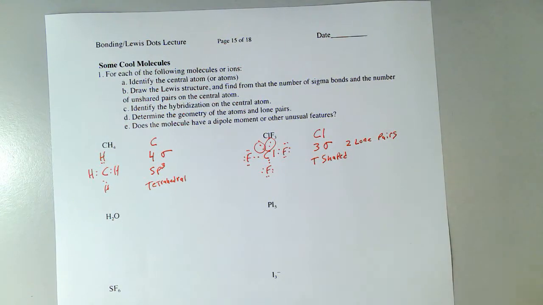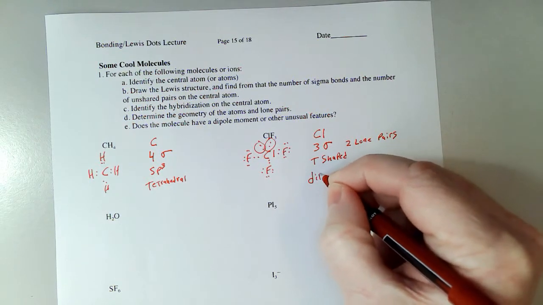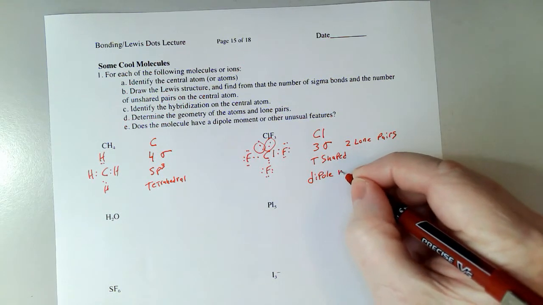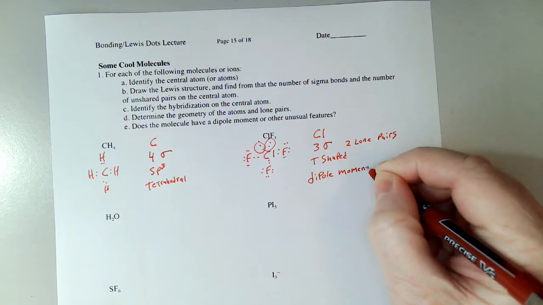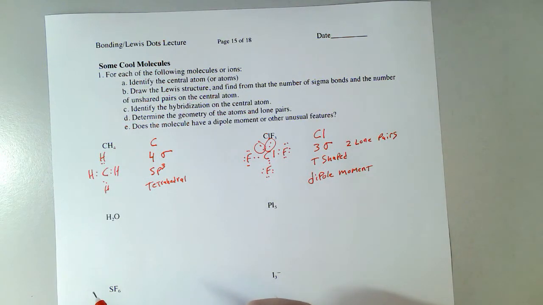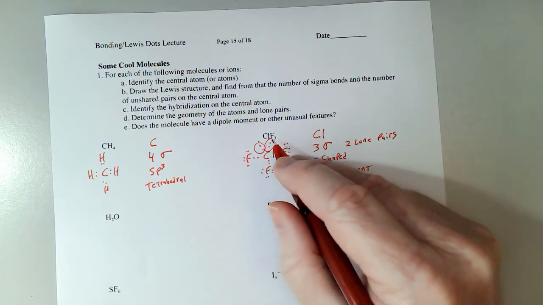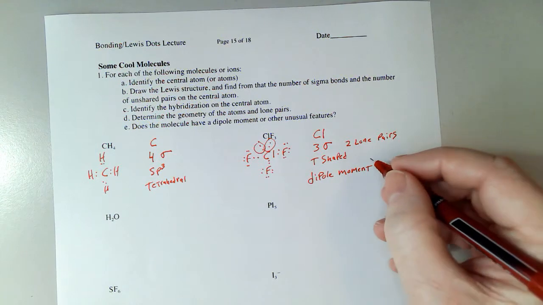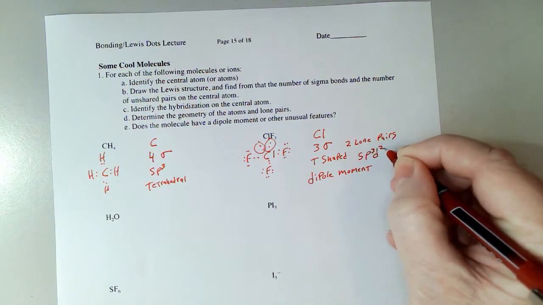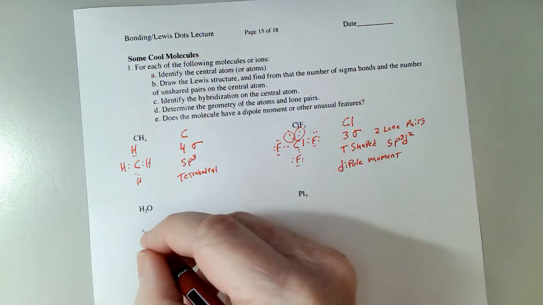Now, this is going to be an atom that has a dipole moment. It does not have equal distribution of its electrons. It's polar, dipole moment. As opposed to this, which is a pretty dull and boring molecule, actually. Okay. Now, the hybridization over here, I have 5 things attached, which makes that an sp3d2 hybrid.